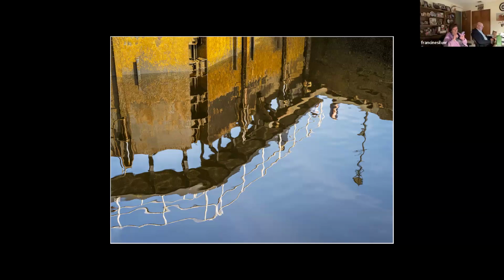I still think it's got potential. I think it could be stronger. But I liked what the photographer saw and captured, so I'd like to see it again. 7.